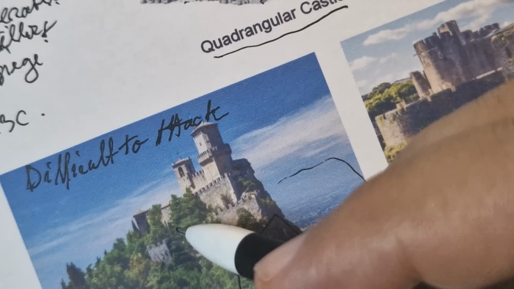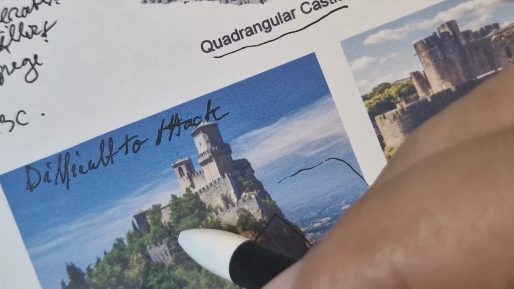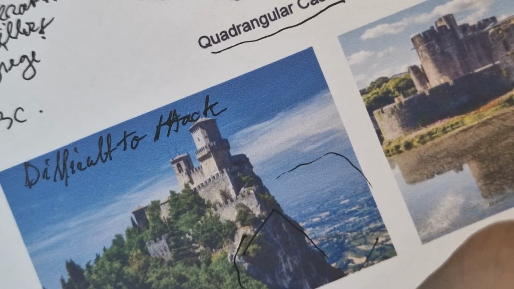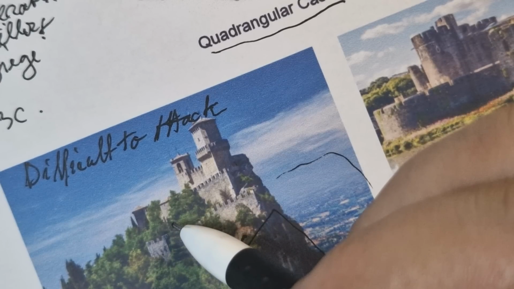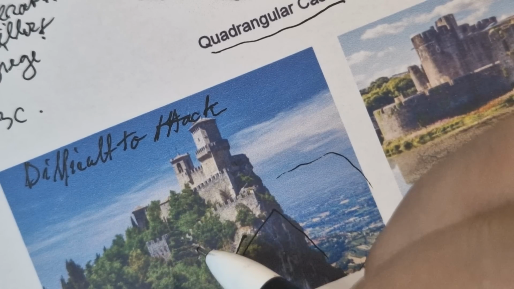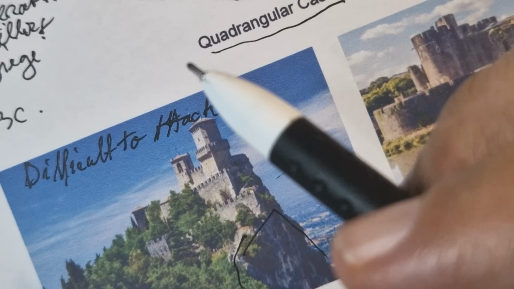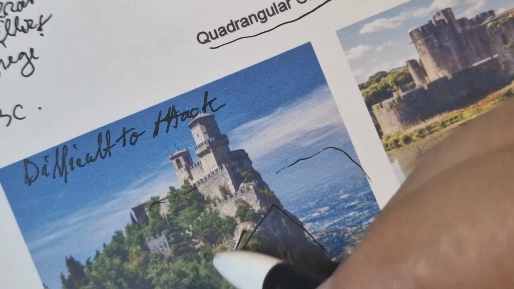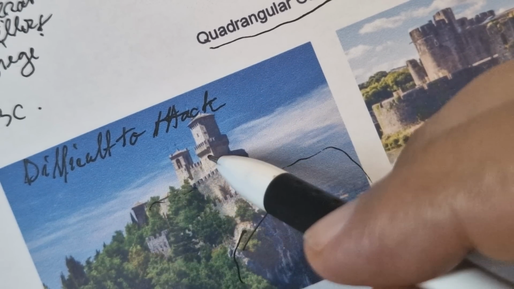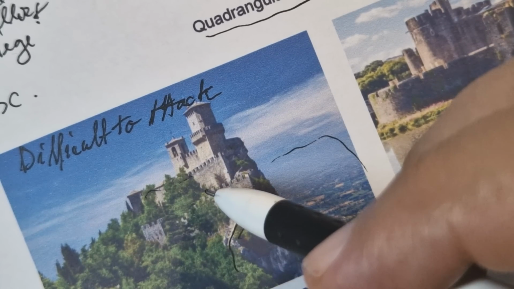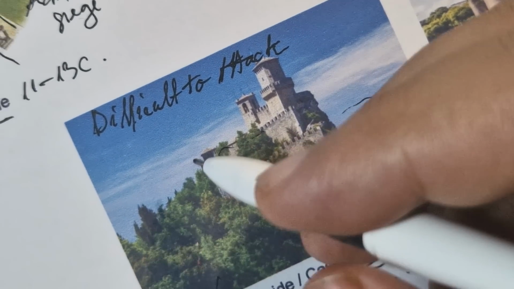This seems to be the perfect way to build a castle in medieval ages. Well, yes, but there were also some disadvantages. The main disadvantage is that due to the natural conditions on elevated cliffs or rocks, it was difficult to supply.